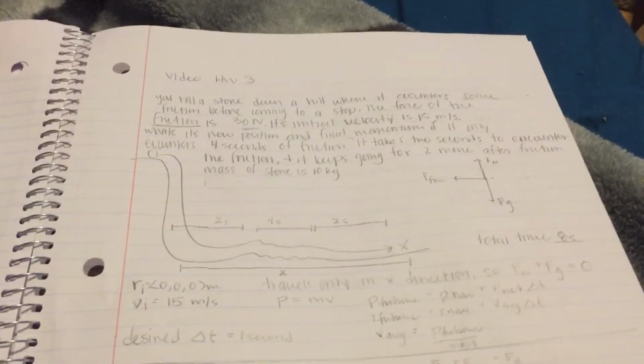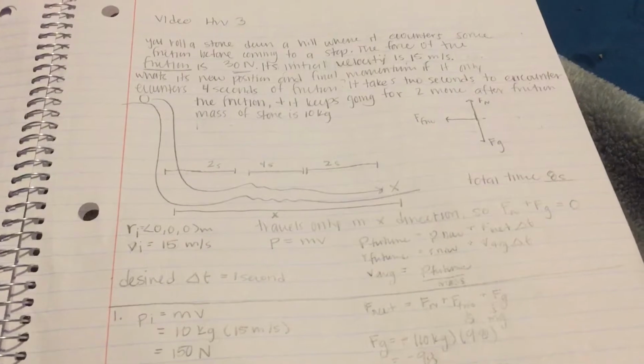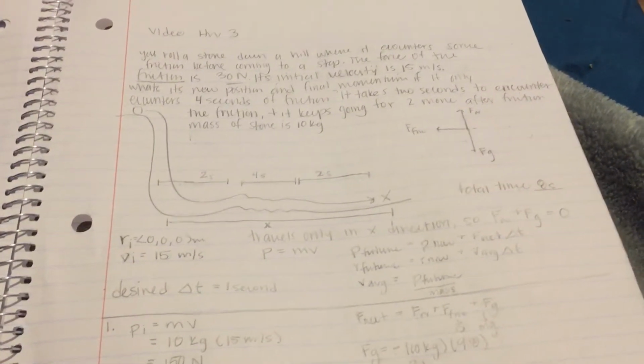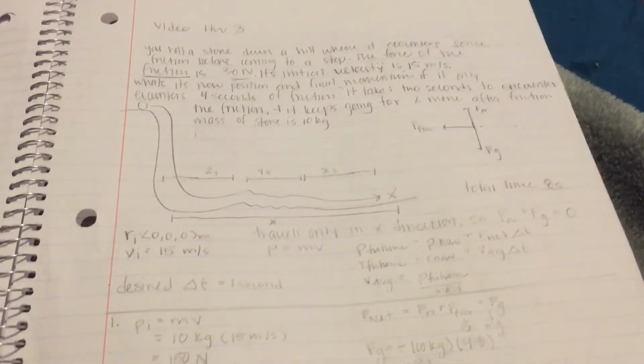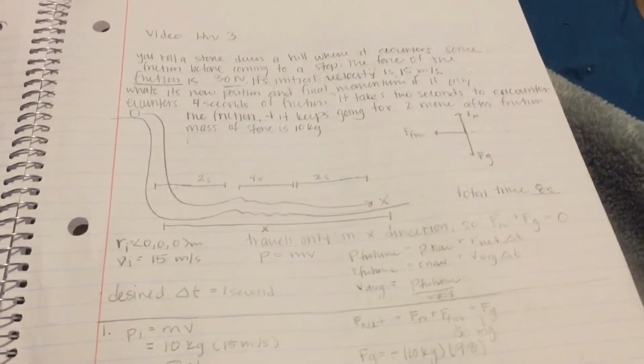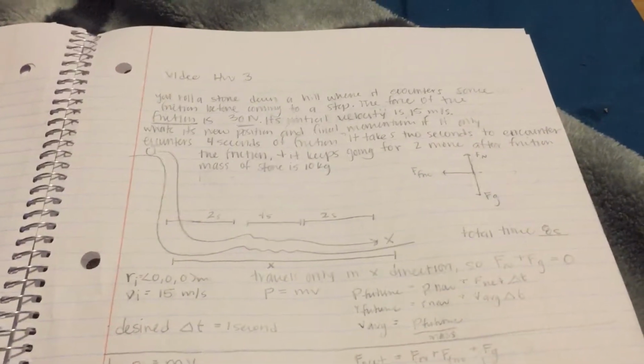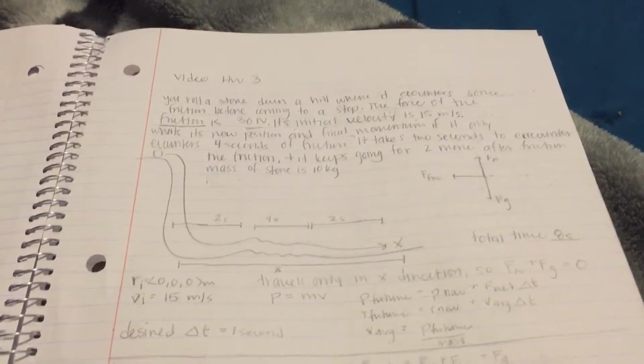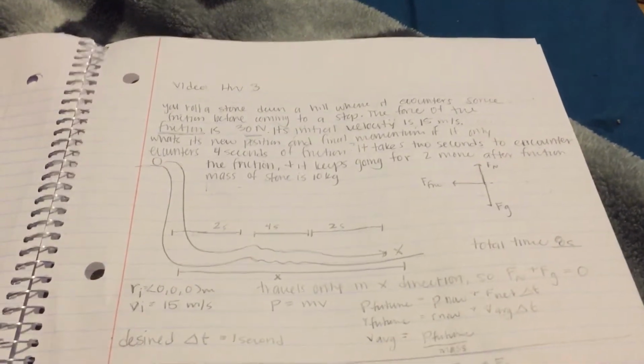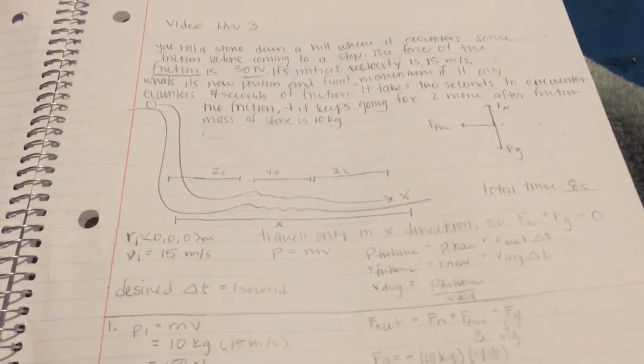The mass of the stone is 10 kilograms, and we know that the stone is only traveling in the x direction, therefore the normal force and the force of gravity are going to equal 0. And we know that the force of friction is going to be pointing in the opposite direction of the direction of the stone.